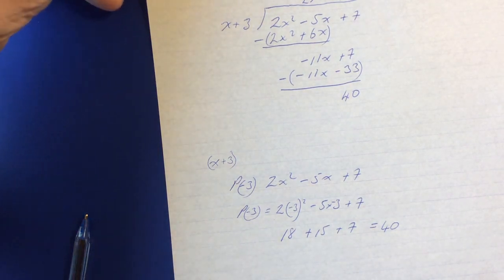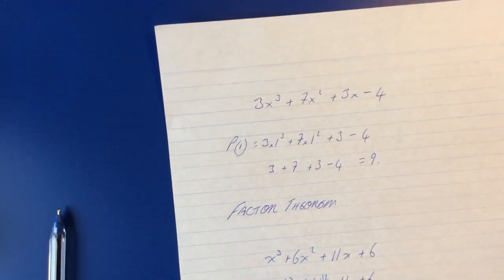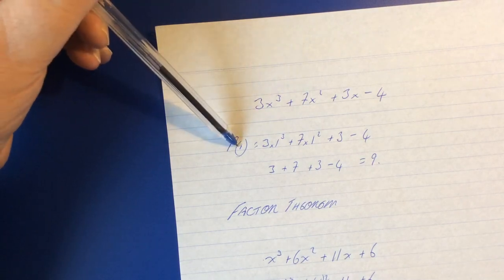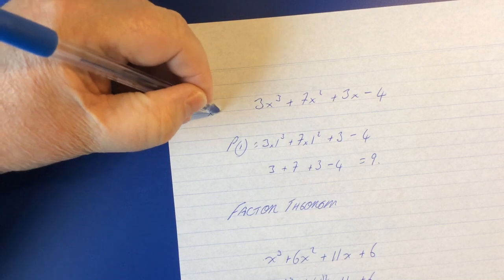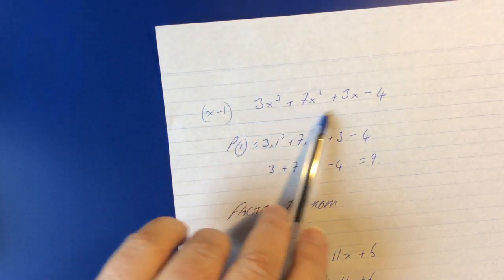Well, let's take a look at a slightly larger example, and this is of degree 3, so this is a cubic, and what we're going to do is try a factor. We're going to see if x minus 1 is a factor of this.